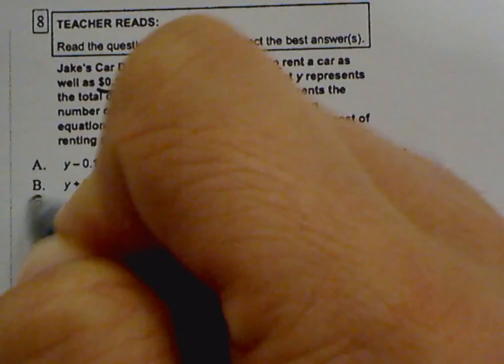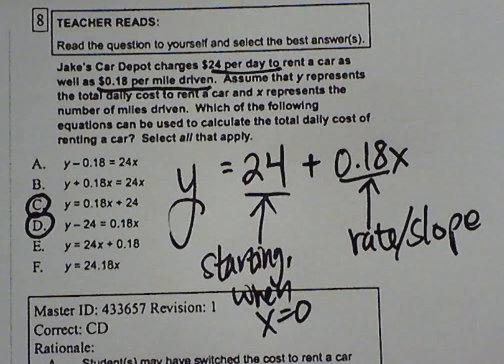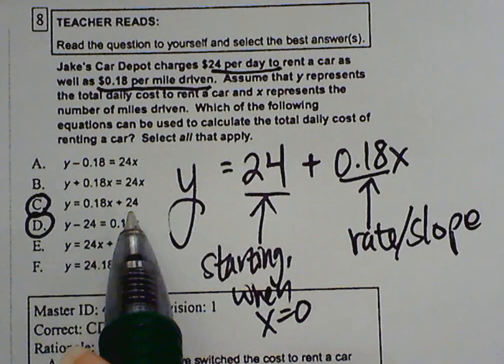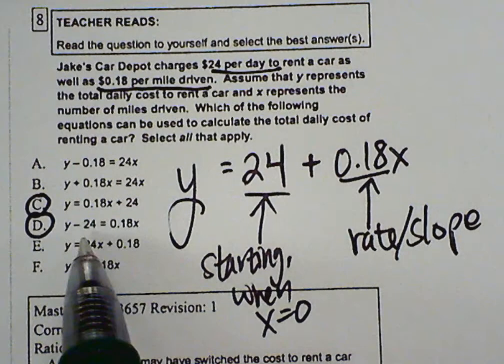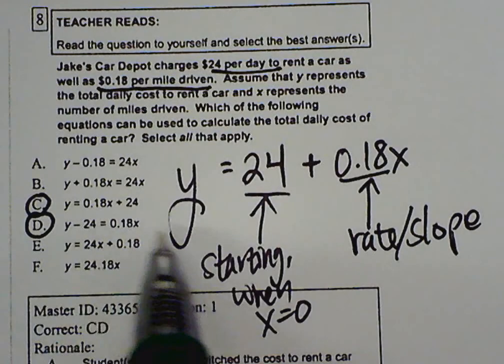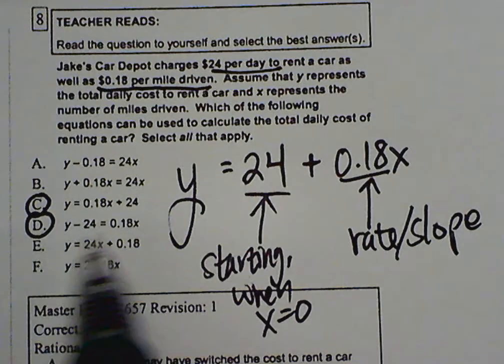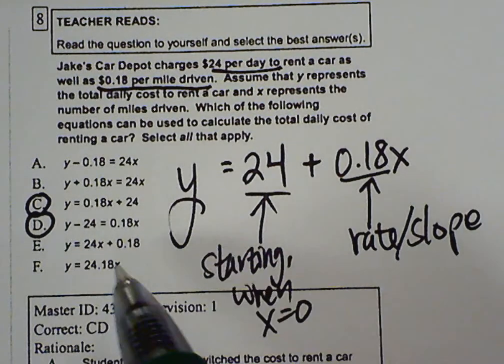C and D. C is almost the same, it's just switching the order. D, all you have to do is add 24 to both sides. Or subtract, depends on which way you're looking at it. The other ones, the x's are in the wrong place. Okay?